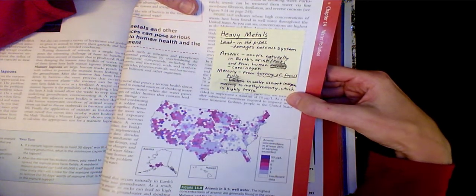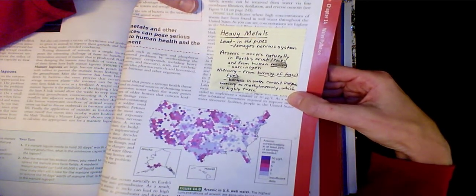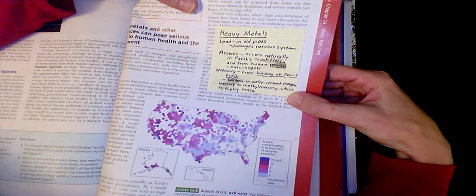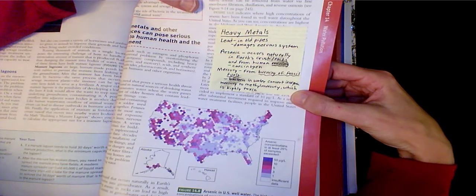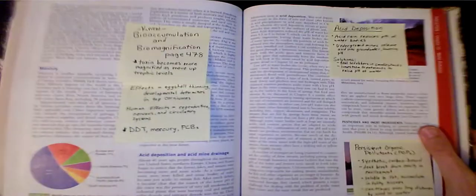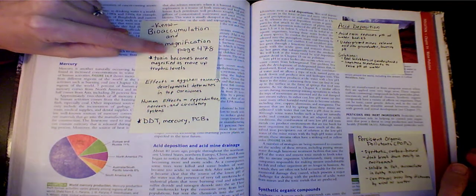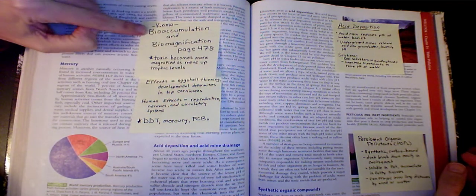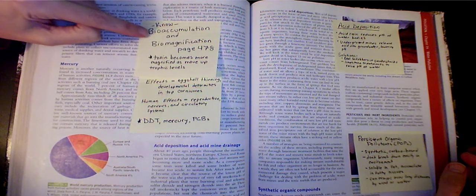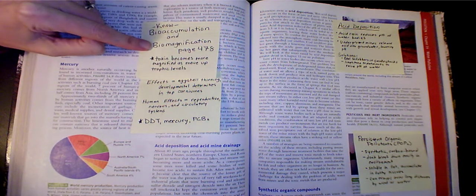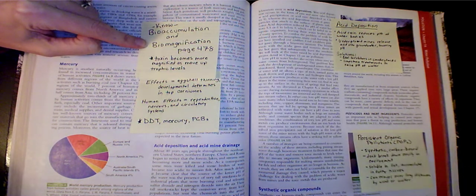And so the problem with mercury by itself is not really a big deal, but once bacteria in the water convert the inorganic mercury to methylmercury, then it becomes highly toxic. Then it's a problem. And that will lead into what we are going to talk about, which is called bioaccumulation and biomagnification. And this is covered on page 478, so it's in a different chapter, but I do want you to go and look at it because you need to understand bioaccumulation is the idea that toxins will accumulate in the fatty tissues of organisms, and then biomagnification is the idea that as you go up the food chain, the trophic levels, it magnifies in intensity.